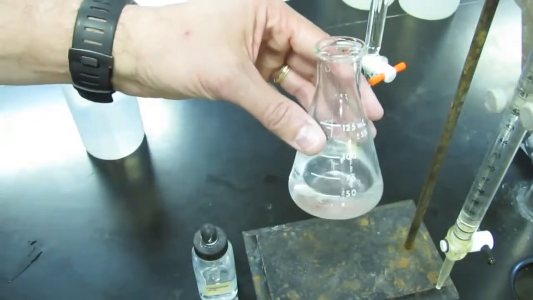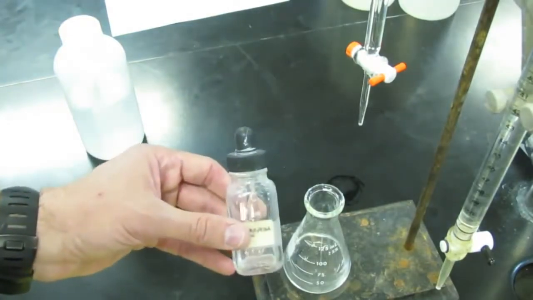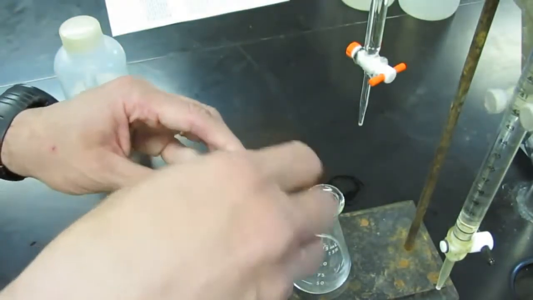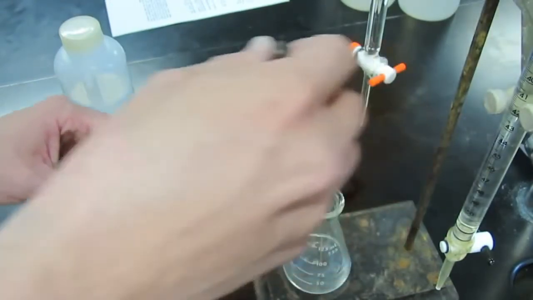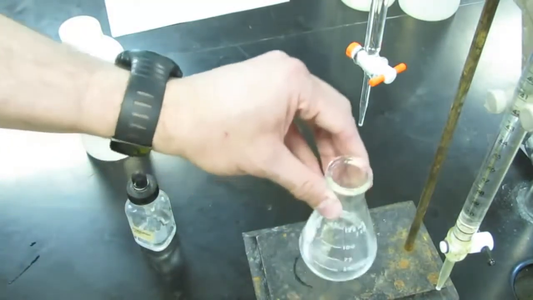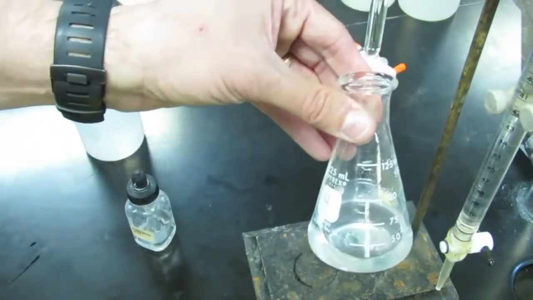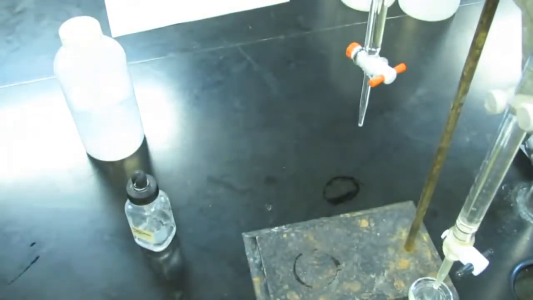Now we need to neutralize this with my sodium hydroxide. So to do that, we're going to add 2 drops of our phenolphthalein indicator. Phenolphthalein, as you know, is colorless in an acid solution, and it becomes bright pink in a basic solution. So you'll see, obviously, we have an acid solution here. We'll put that underneath our base burette, and we will start titrating.